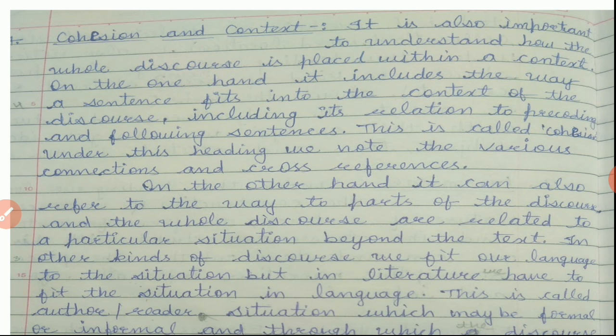So, how the whole discourse is placed within a context. On the one hand, it includes the way a sentence fits into the context of the discourse, including its relation to preceding and following sentences. Sentences run like a chain. Every sentence gives way to the next sentence, and at the same time it clarifies the information given up to now by all the preceding sentences.